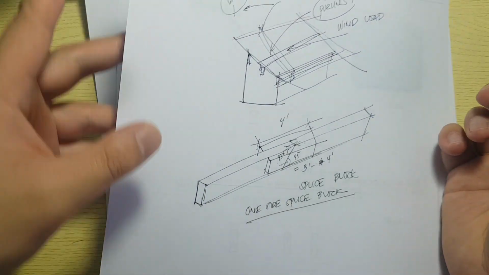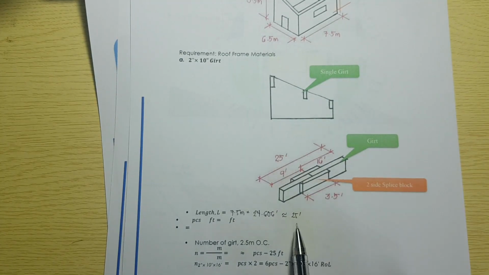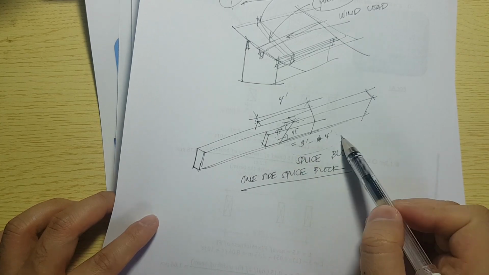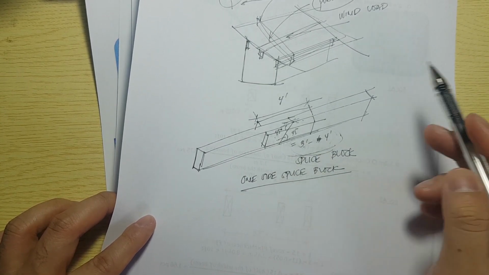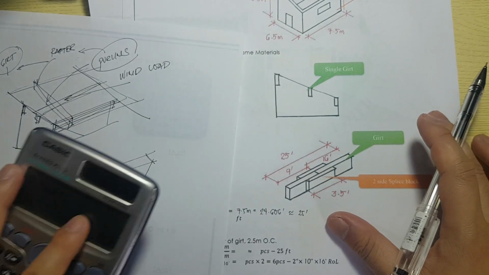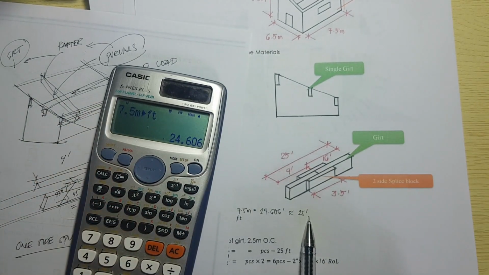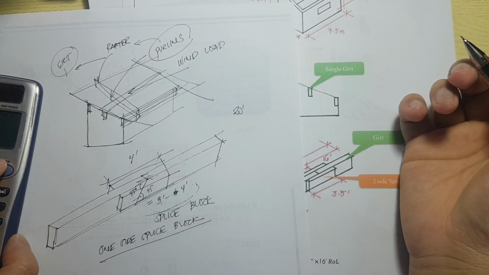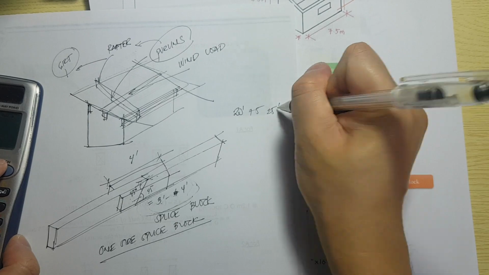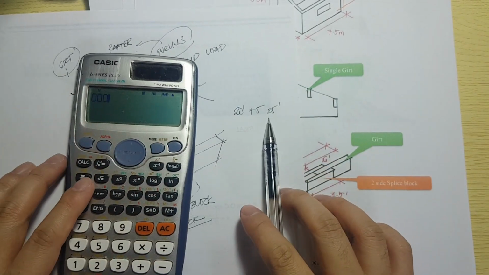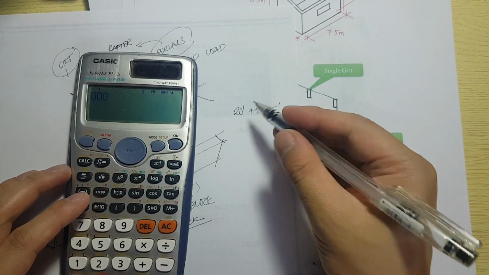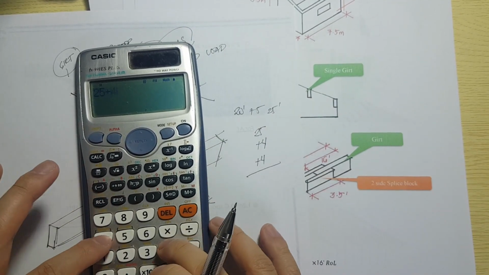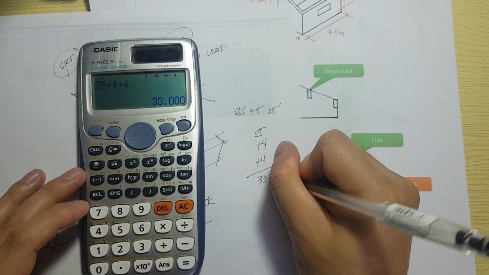So if that is the case, we have here 25 feet. We're going to see what fits from 3 feet to 4 feet. Our commercial length is only up to 20 feet, so plus 5, that is 25. Let's check if we are going to use 4 feet plus 4 feet. So 25 plus 4 plus 4 is 33 feet.